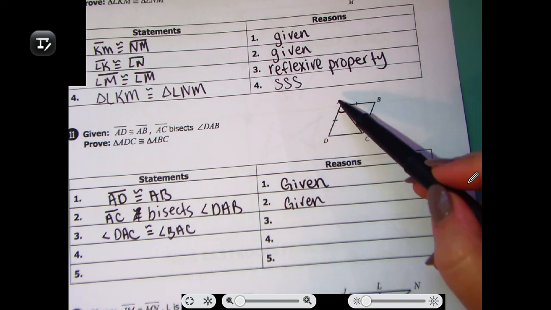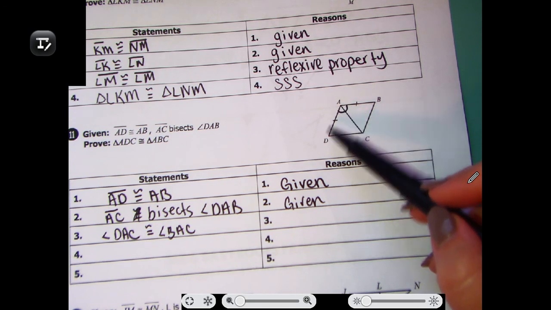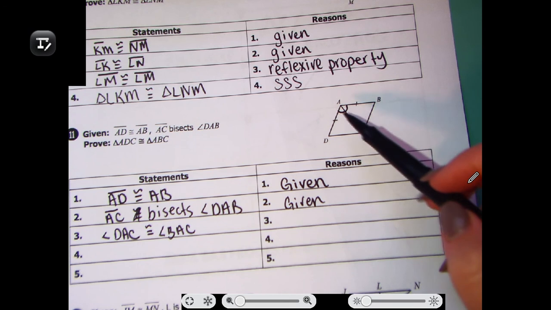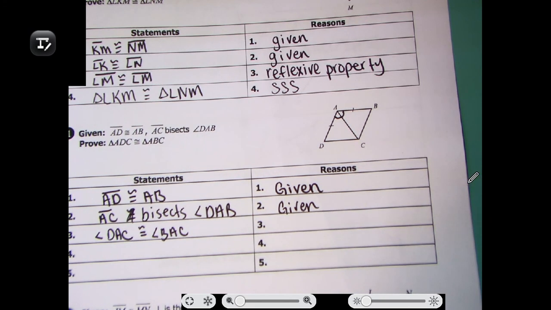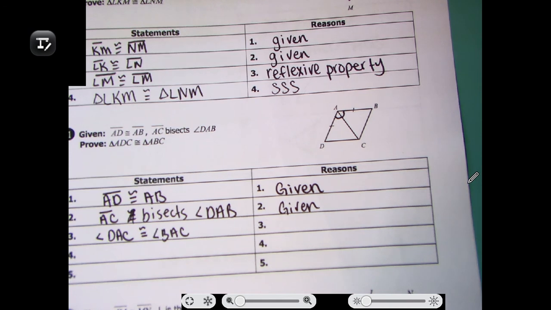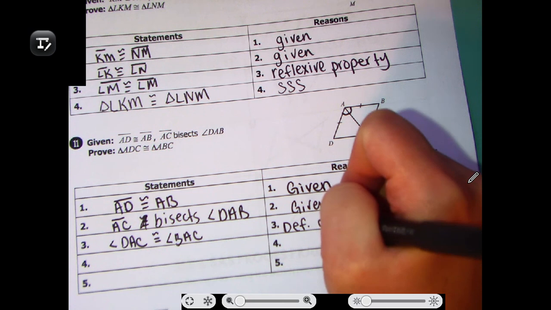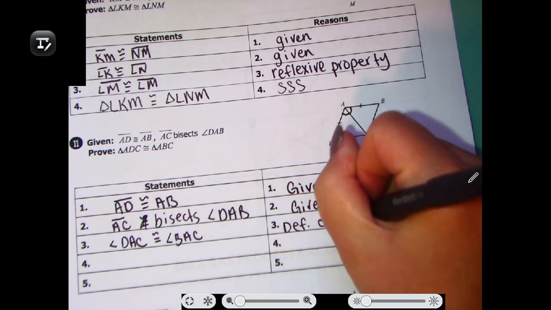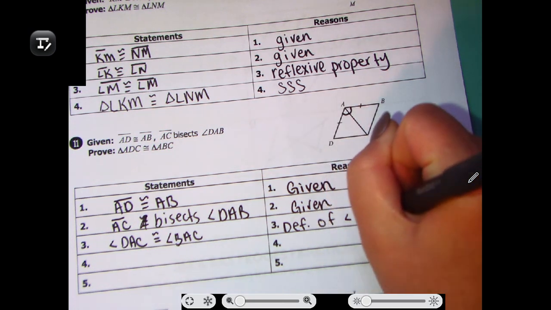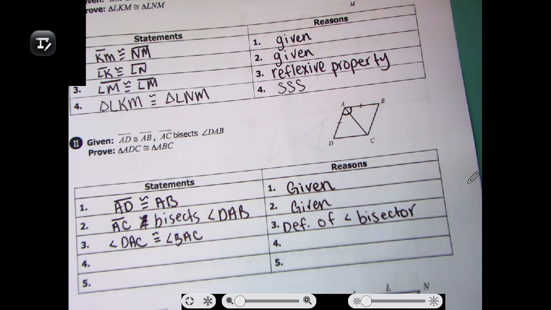So DAC, so remember the vertex is in the middle, so that letter A, DAC, and then BAC. And then how do I know that? Because of the definition of angle bisector.